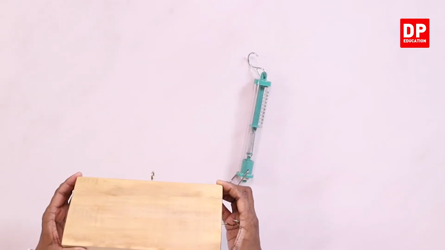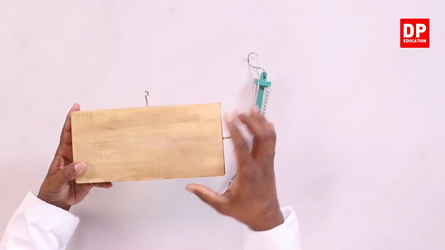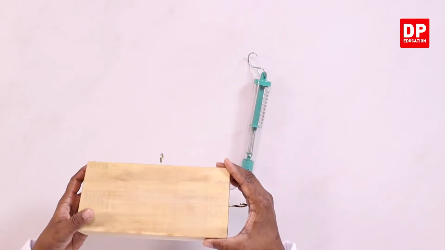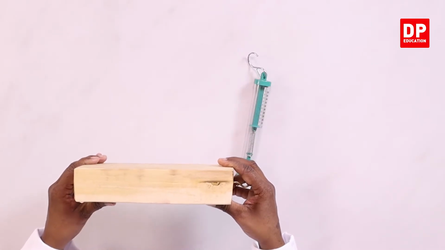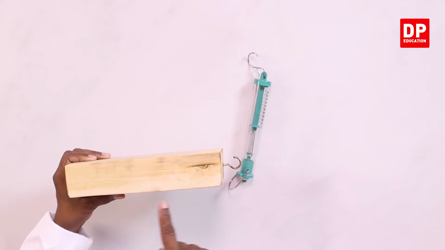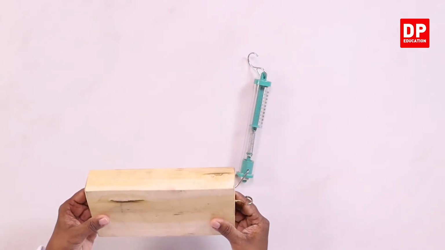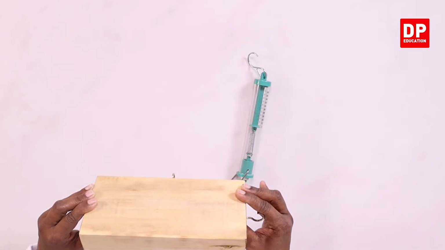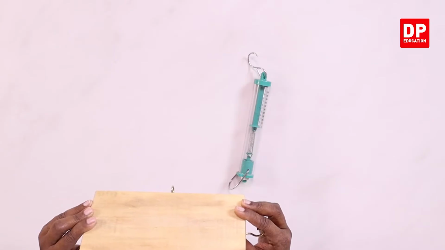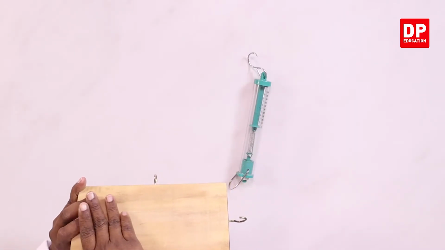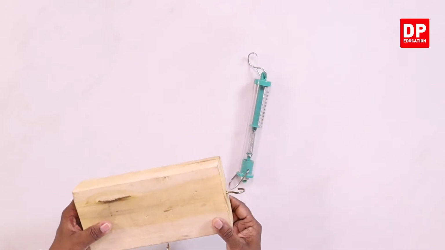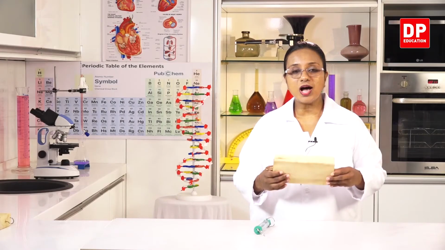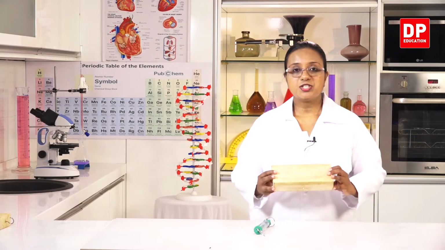As you can see, this is a surface which has a high surface area. You can look at this surface, it's a larger surface area. At the same time, we can use this other surface which has a smaller surface area. But it is the same block, the small surface area and the large surface area. I'll be using both the surface areas. So here as you can see, this side and this side both have the same texture. So there is no other effect on the frictional force.